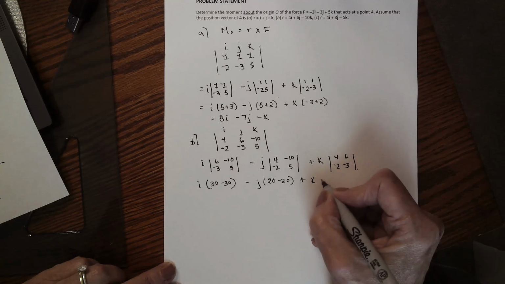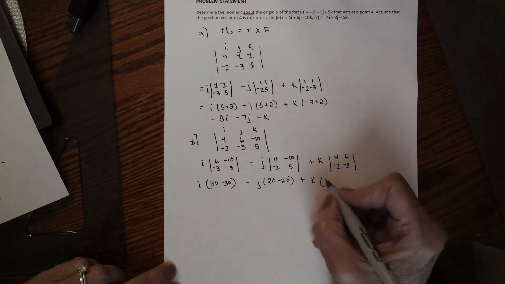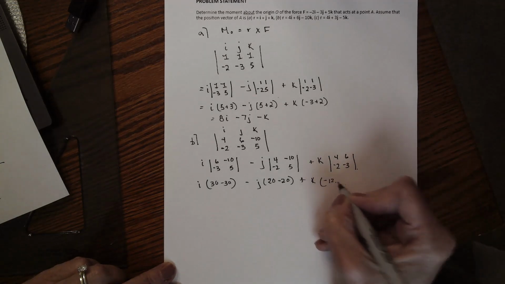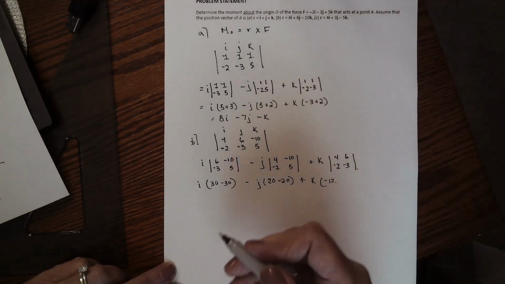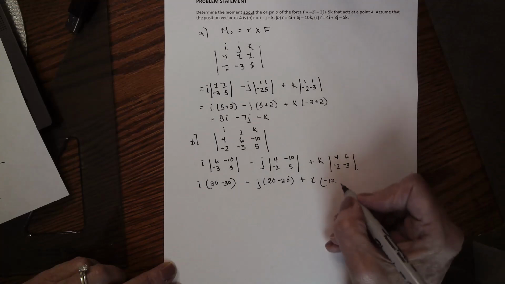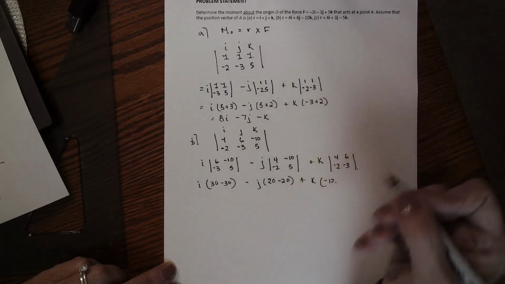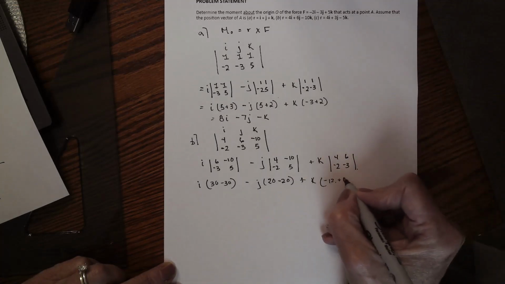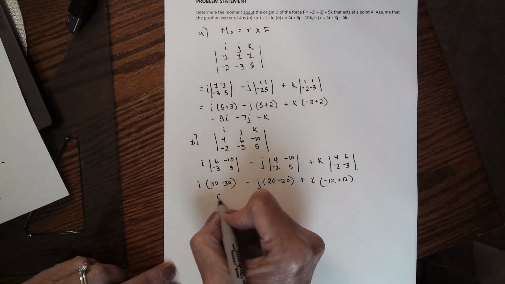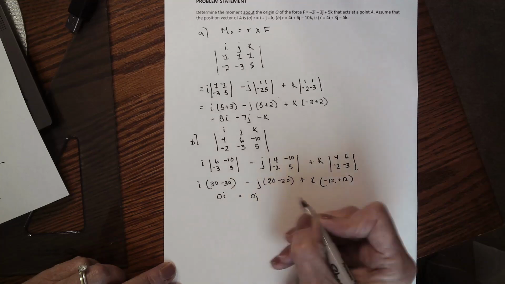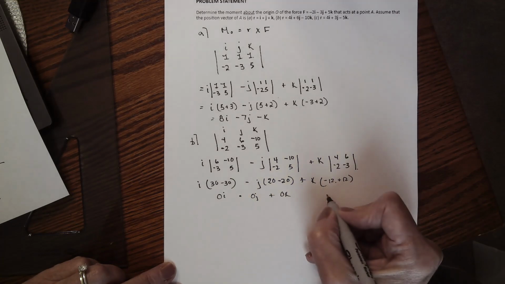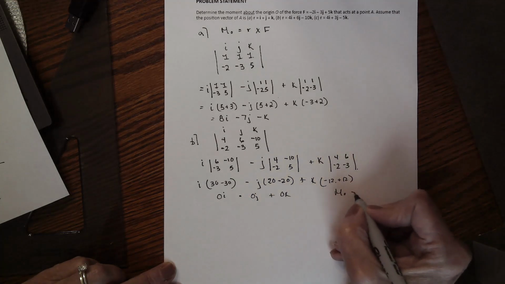And then for K, we'll have 4 times minus 3, so minus 12, minus 6 times minus 2. A negative minus a negative is going to be a plus 12. So this all cancels each other out. I have 0I minus 0J plus 0K. So our moment there is 0.